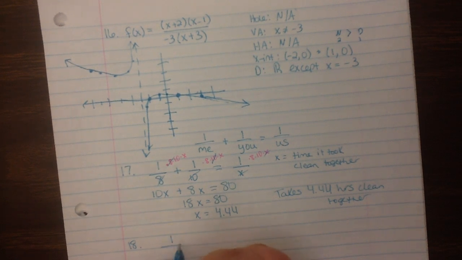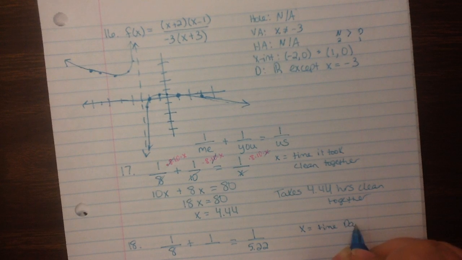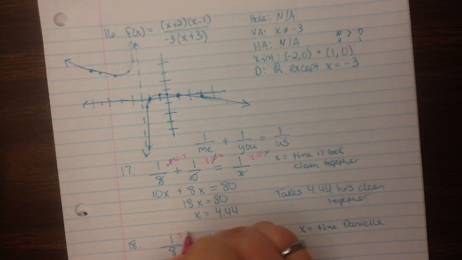18. Working alone, Norachi can sweep his porch in 8 minutes. One day his friend Danielle helped him, so that's going to be us, and it took them 5.22. So my x this time is going to be how long it took Danielle. So my common denominator here is 8x and 5.22.